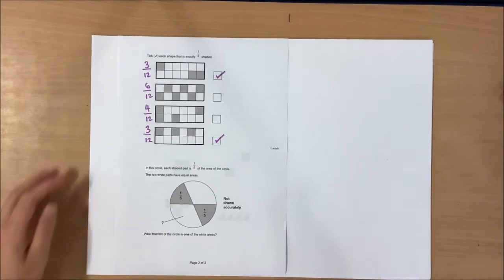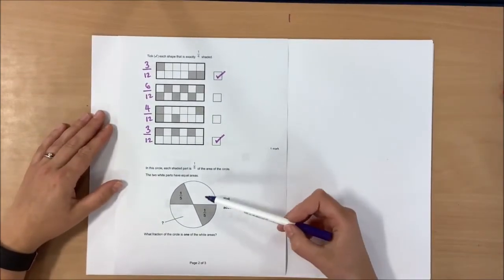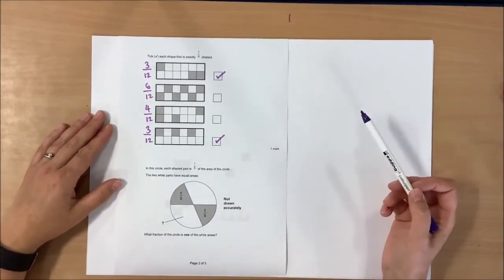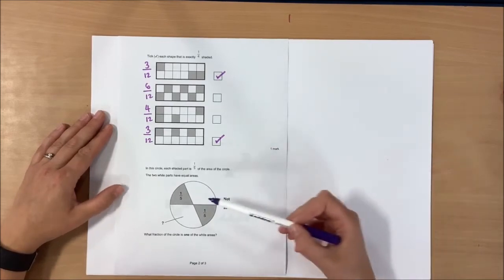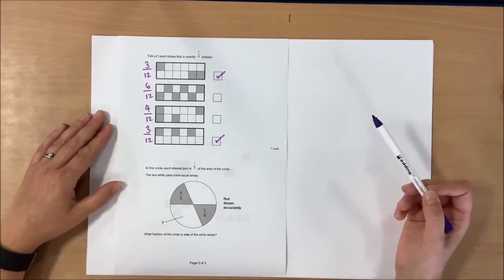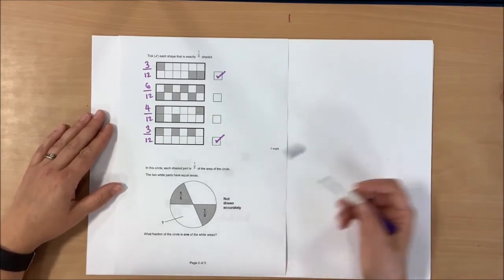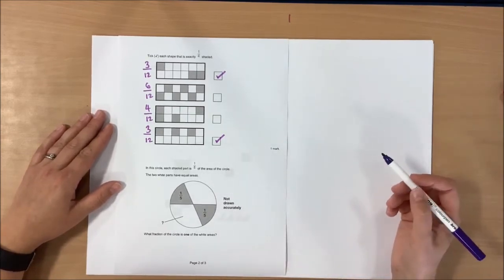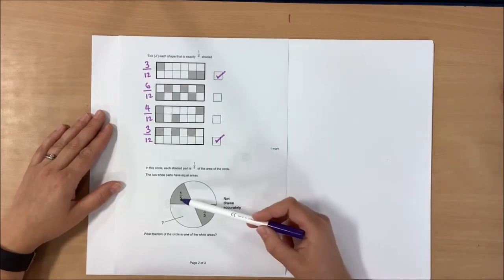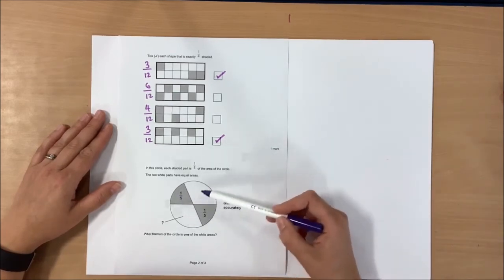Okay, this one's a little bit harder. In this circle, each shaded part is 1/5 of the area of the circle. The 2 white parts have equal areas. What fraction of the circle is one of the white areas? Okay, so we're going to start off by thinking, well, how much are the white parts together?